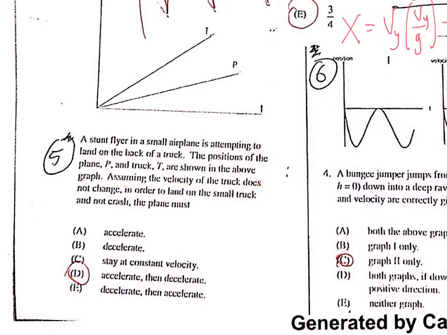Assuming the velocity of the truck does not change, meaning the slope does not change, in order to land on the small truck and not crash, the plane must. So the plane is going to have to catch up to the truck, first of all. It's going to have to increase its rate of change of position with respect to time. It's going to have to increase its velocity, speed up to catch up with the truck.